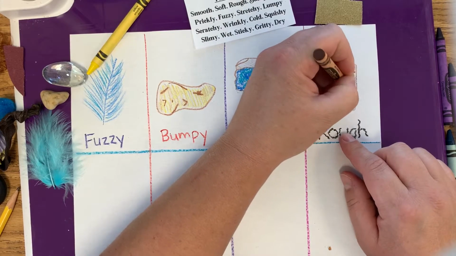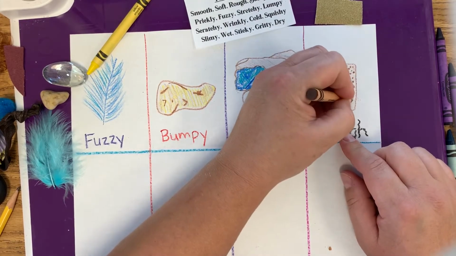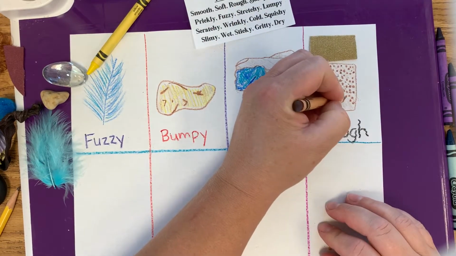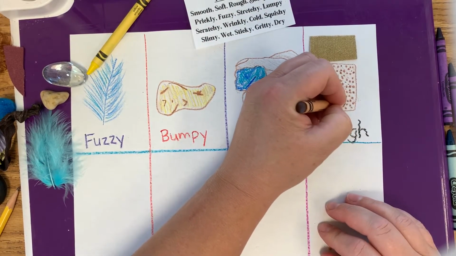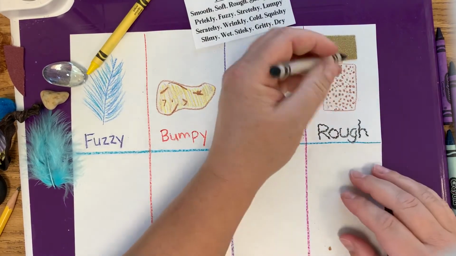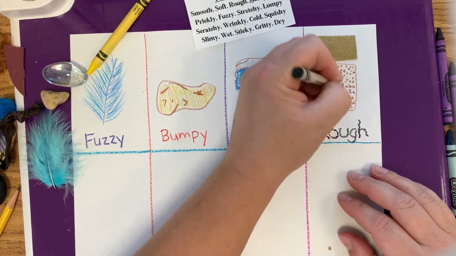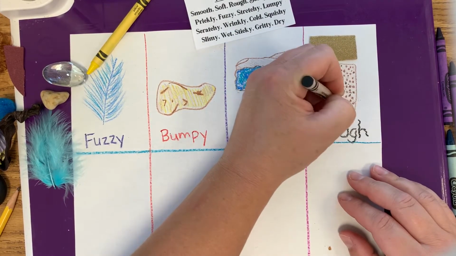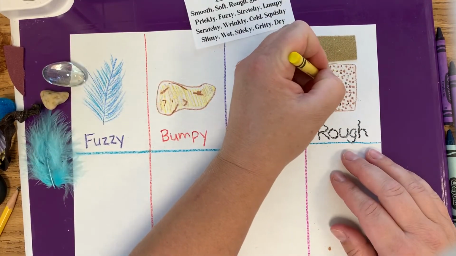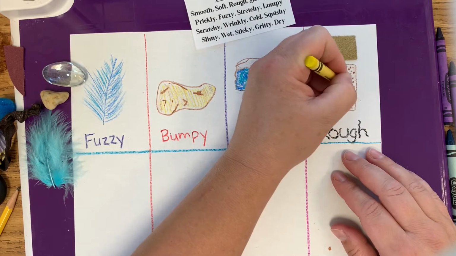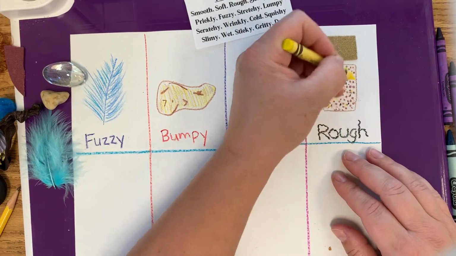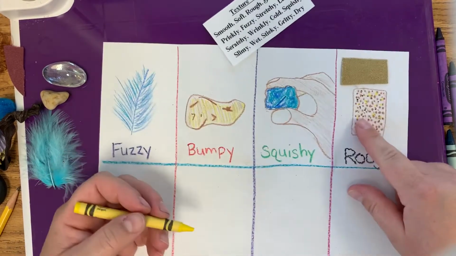So just a bunch of little tiny dots. And again, some of these are shiny, some of them are darker, some of them are lighter. So I might take a little bit of black and make some black dots. I might take a little bit of yellow, and hopefully that'll help it add the shiny part. All right, but there's our rough, bumpy, scratchy texture.